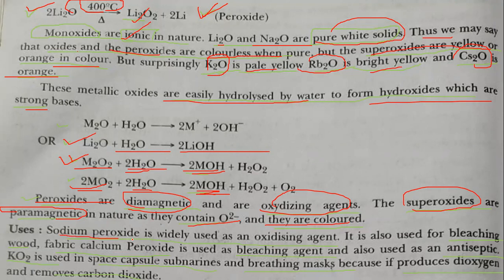Sodium peroxide is widely used as an oxidizing agent. It is also used for the bleaching of wood and fabrics. Then calcium peroxide is used as a bleaching agent and also as an antiseptic. Then potassium oxide is used in space capsules and submarines, in the breathing mask. Why?